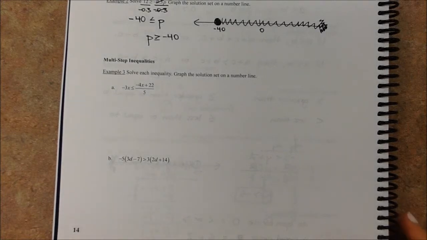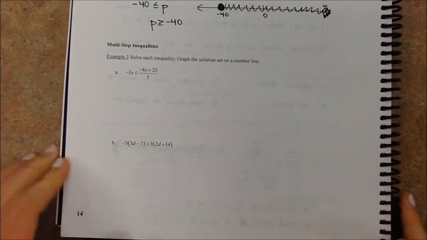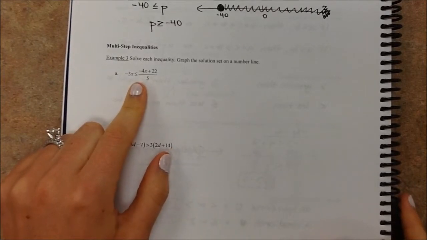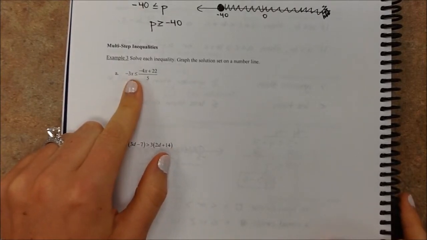Okay, in the second half of 1-5, we're going to deal with the more complicated inequalities where you've got addition and subtraction as well as multiplication or division. So this first example right here, we are trying to get just an x by itself on one side of the inequality. That is your end goal.